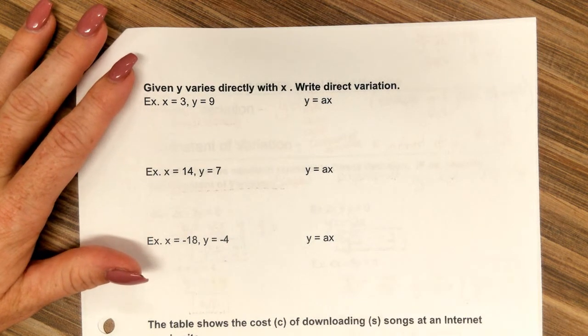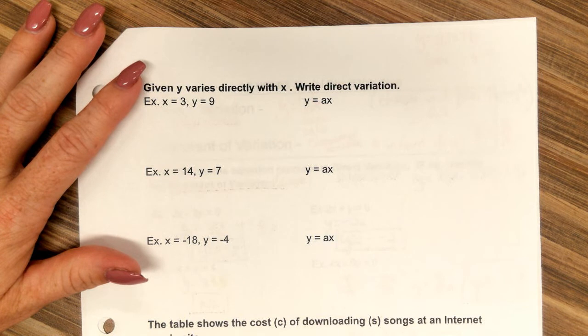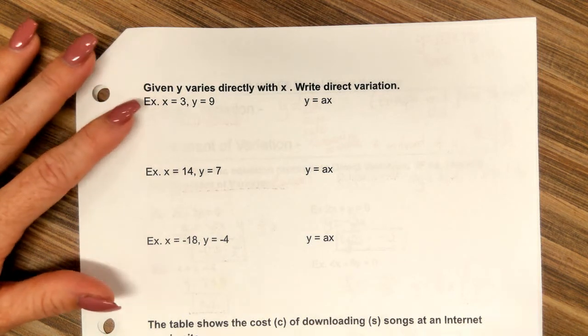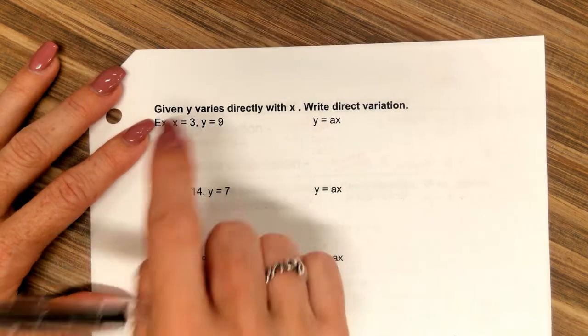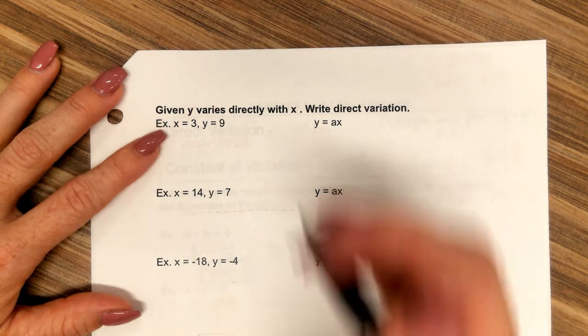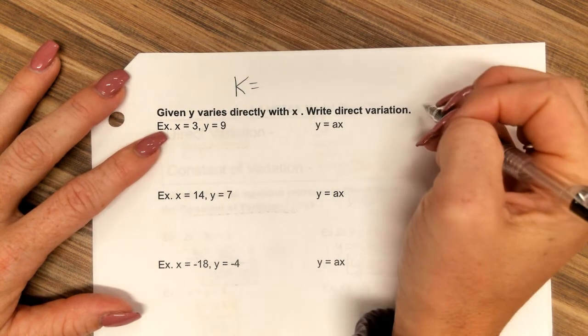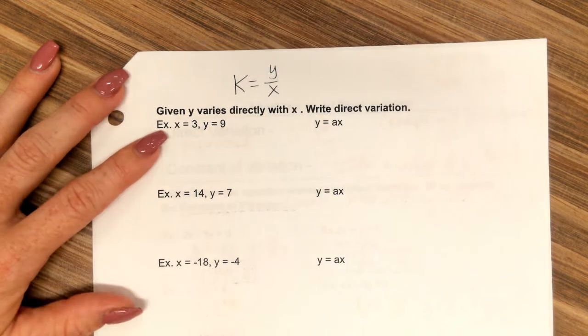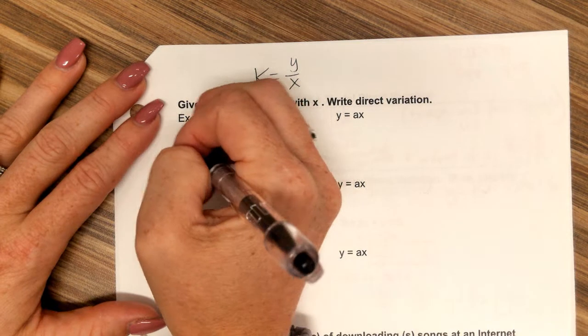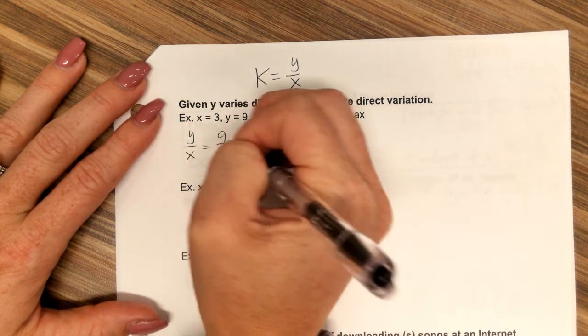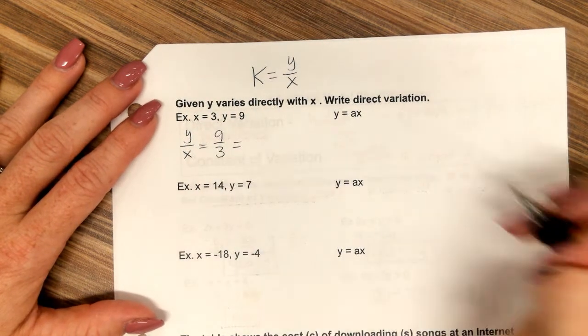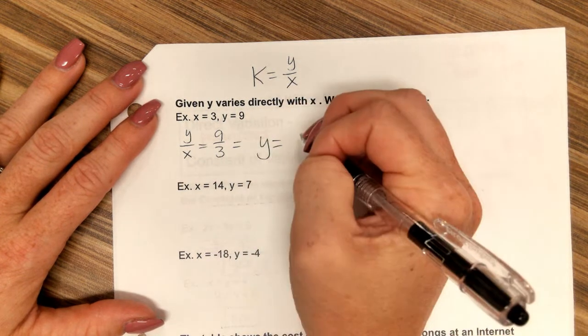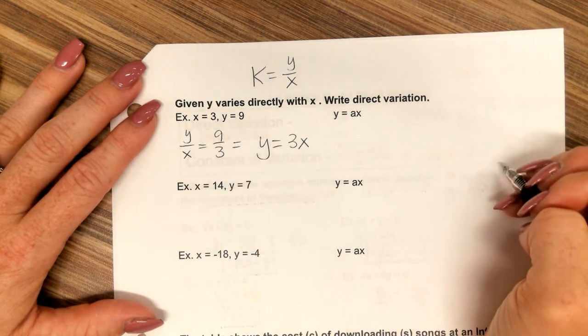Okay, on the next part it says, given that y varies directly with x, write a direct variation equation. All right, so what did I tell you guys? If they give you a y and an x, and you need a constant, how do you find it? Divide. What do you divide? Y over x. So my y over x is 9 divided by 3, which is? So what would my equation be? Y equals 3x. Some of us are not paying attention.